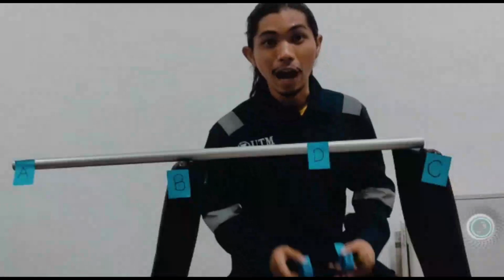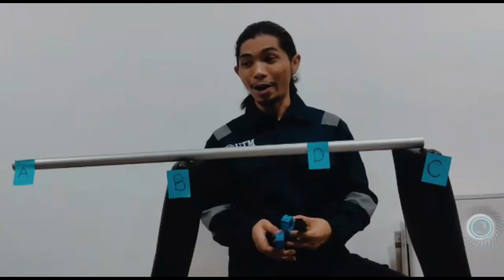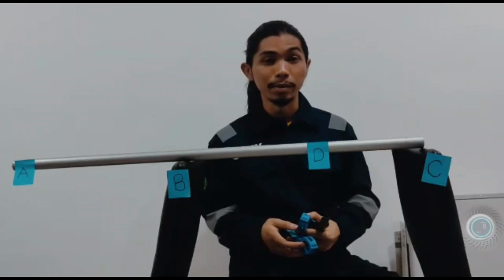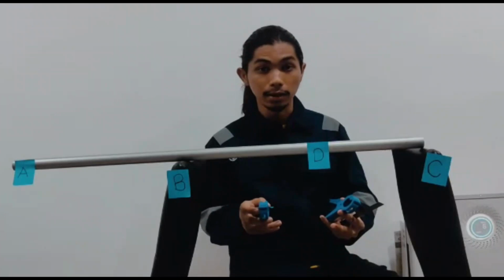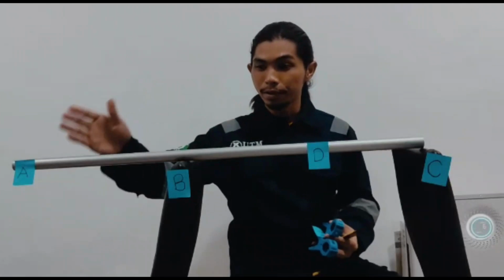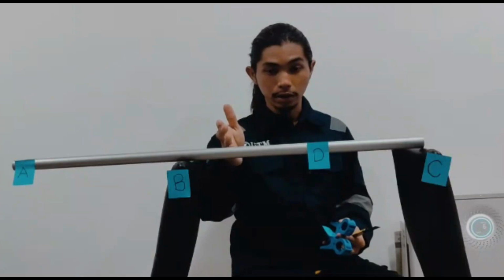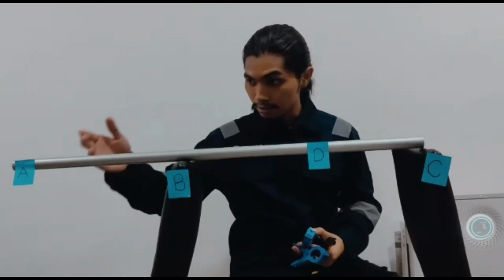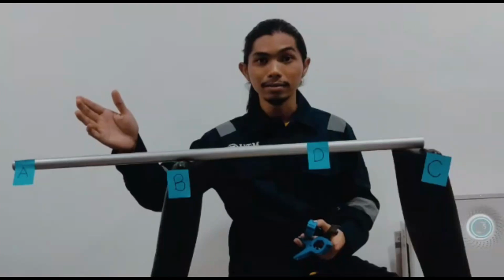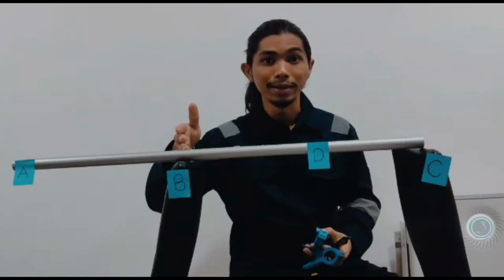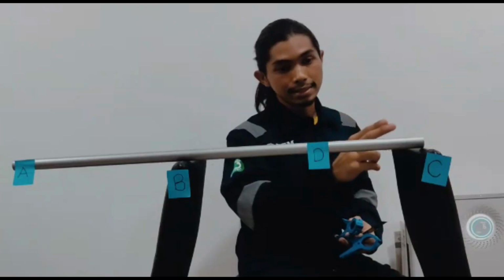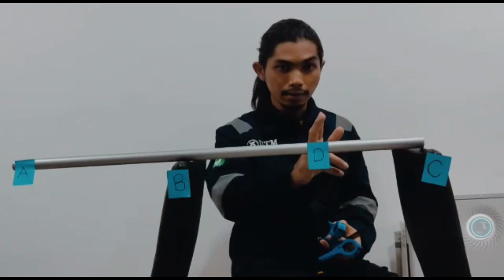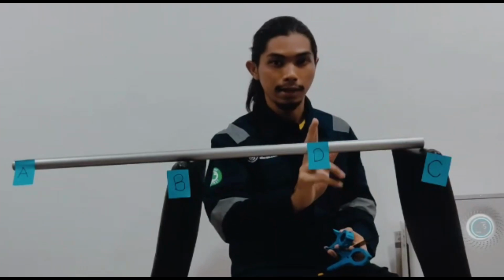Hi, my name is Mukri. I would like to demonstrate how to find the maximum hogging or maximum sagging. So basically, we have our frame. As you can see in front of you, we can let this be point A, point B is our pin, point C is our roller, and the cross section XX.